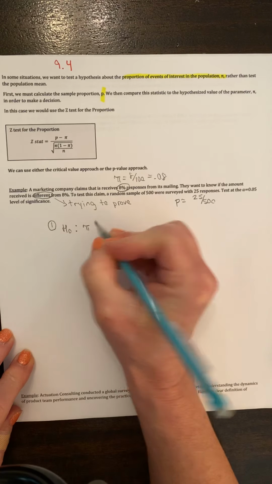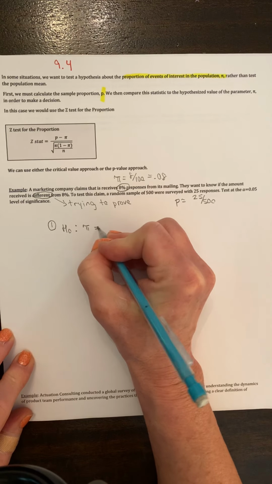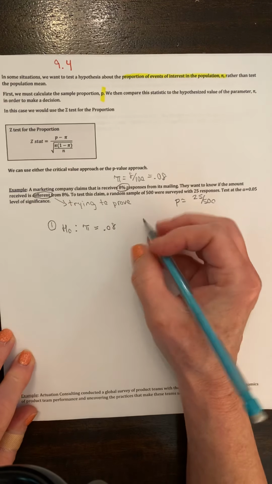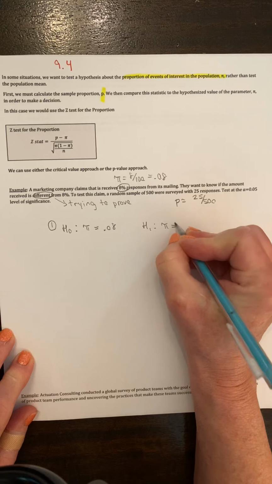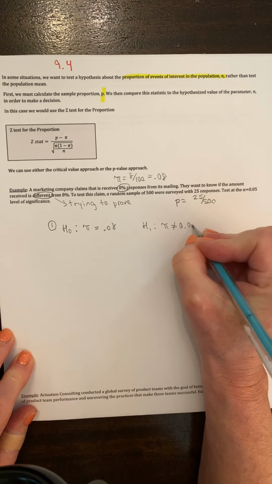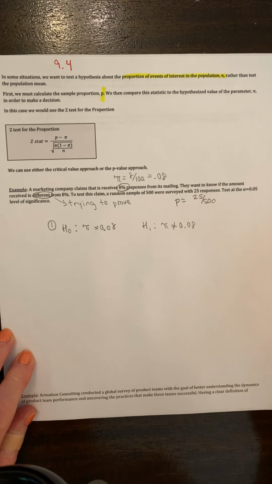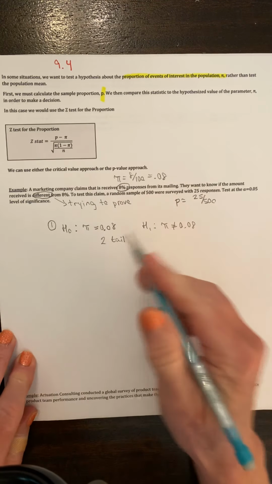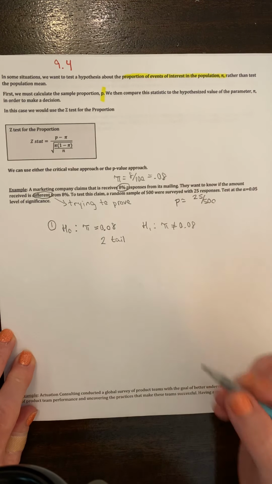Now we'll need to use pi, not mu. We're looking at a proportion. And remember, that always has the equal sign. The alternative would be that it is not equal. And when we have this situation, is it a one-tail or two-tail? It is a two-tail when you have the equal and not equal. When's it a one-tail? When you have a greater than or less than in the problem.